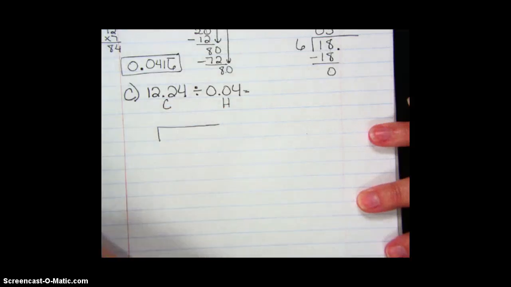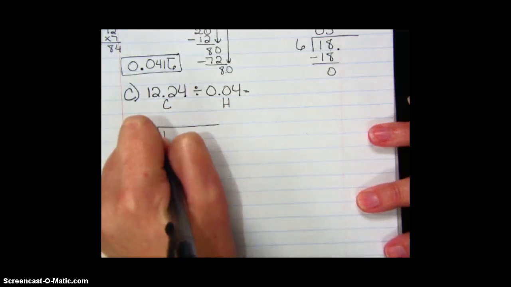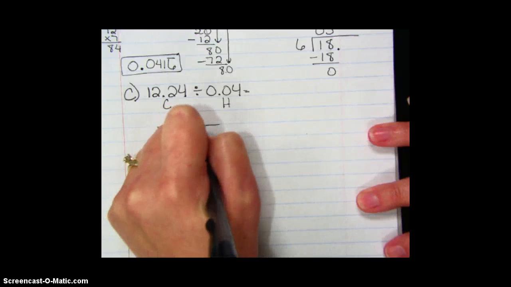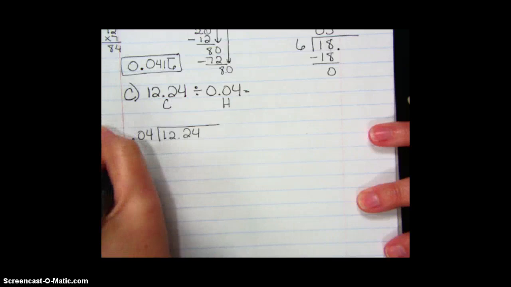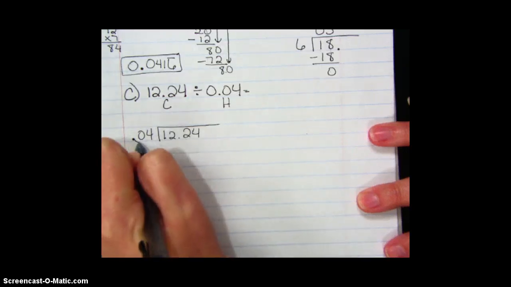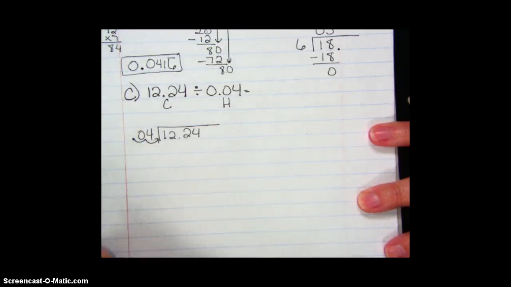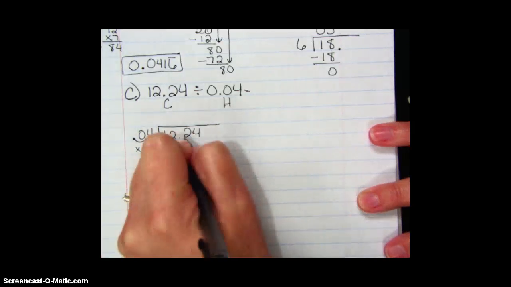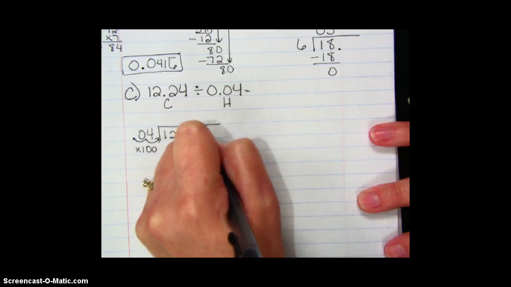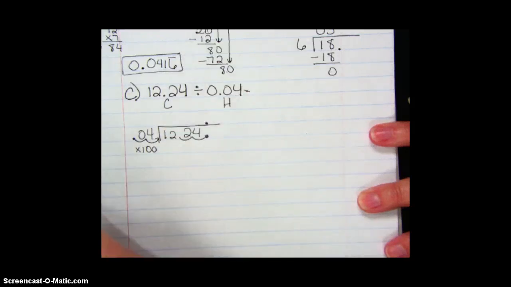Set up my division. 12 and 24 hundredths divided by 4 hundredths. I have a decimal in the divisor. Kick the ball to the wall. Now that was 2 decimal places, times not 10 but 100. Kick the ball to the wall times 100.